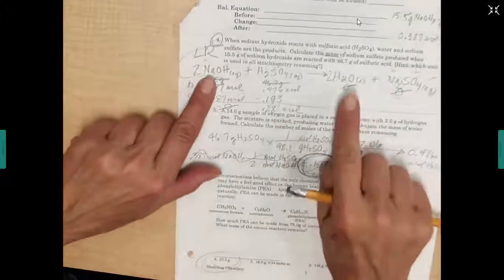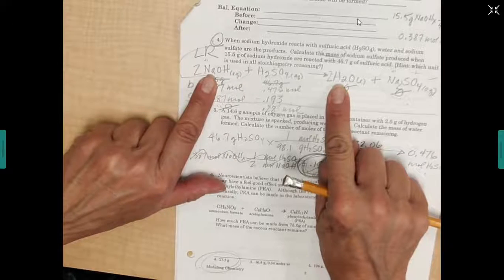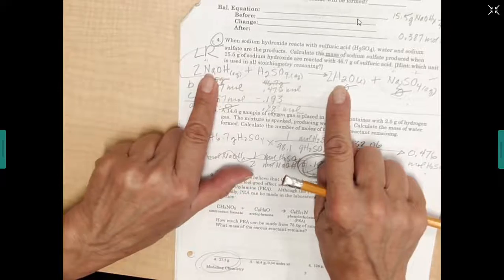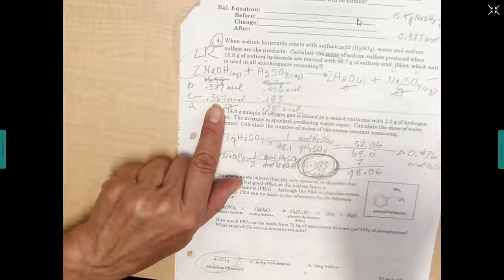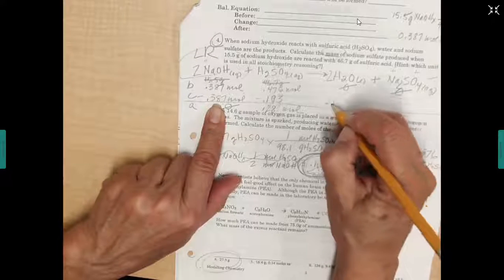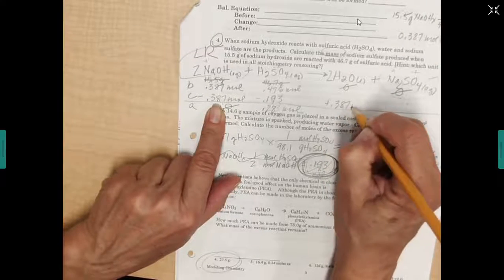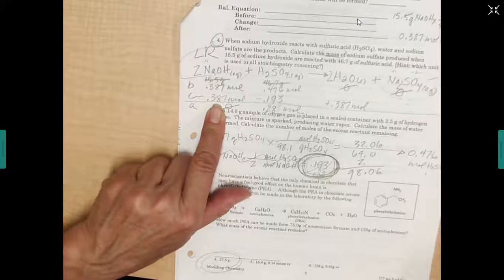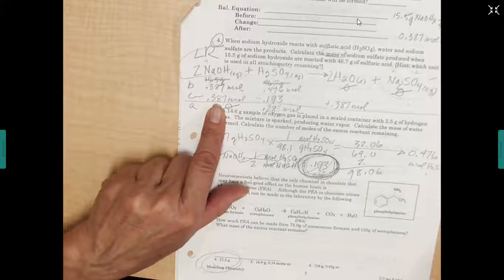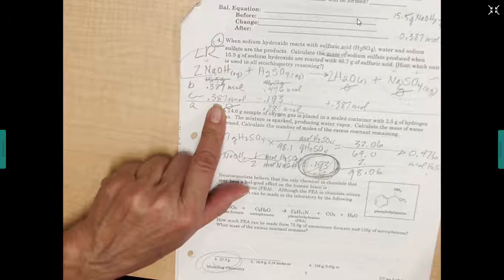So should I compare a 2-to-2 ratio, or should I compare 1-to-2 to figure out water? Well, I like 2-to-2. Well, if I burned up 0.387 of that, how much of the water should I have made? 0.387. See how handy that is? This is like an accountant's way of doing stoichiometry. So we're melding, we got a hybrid, we got chem accountants here.